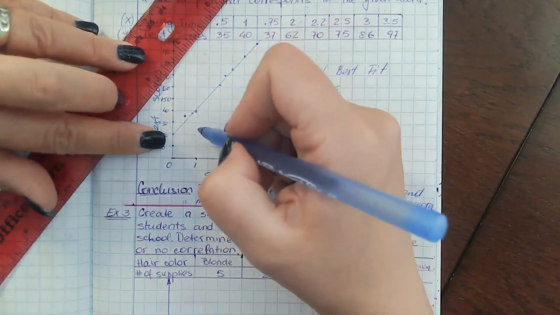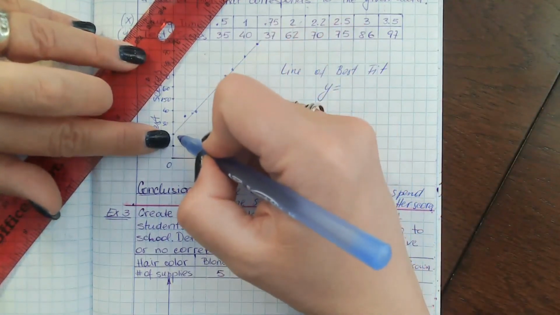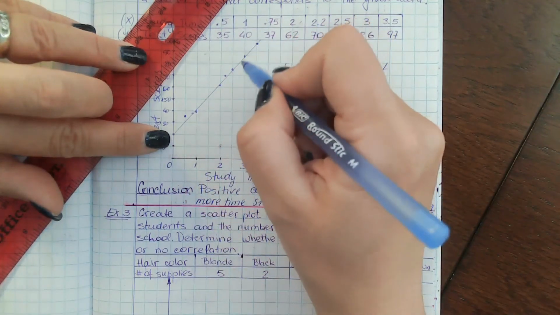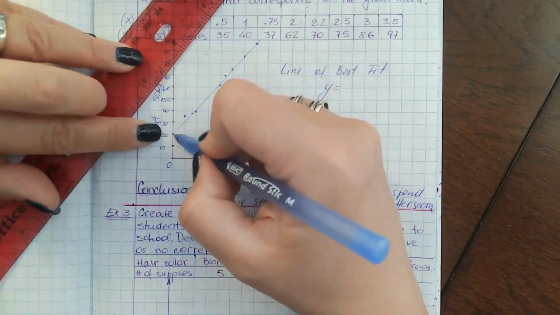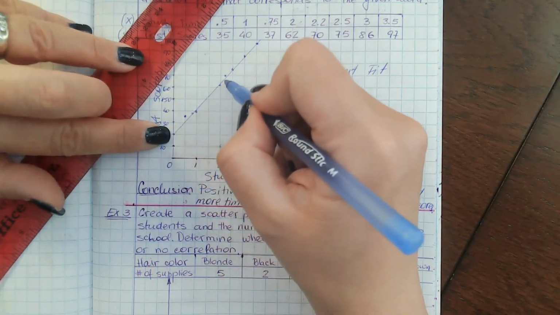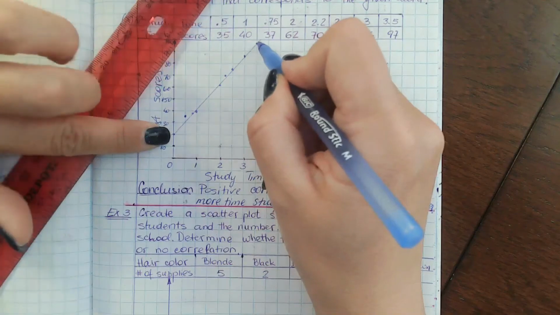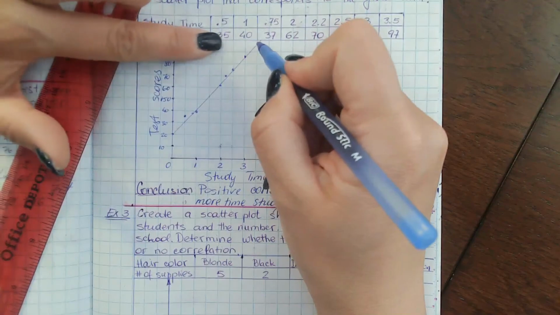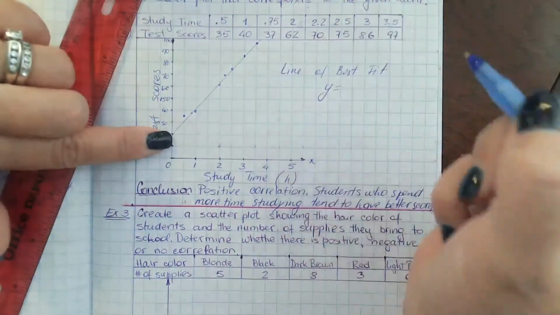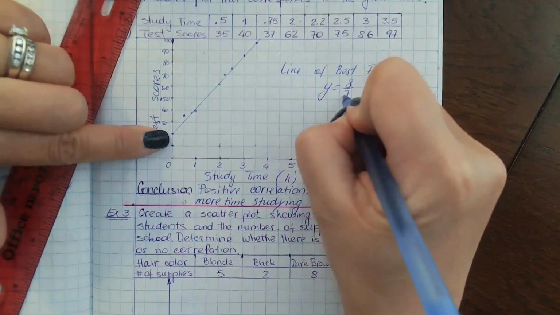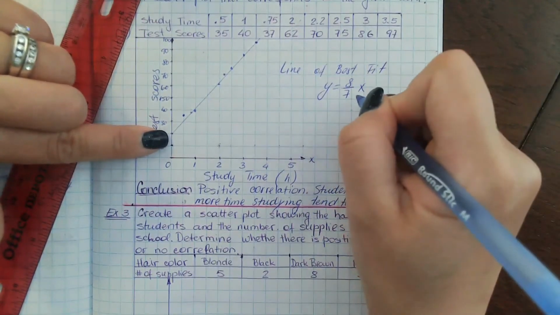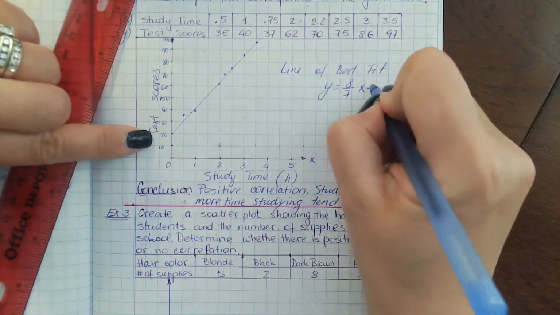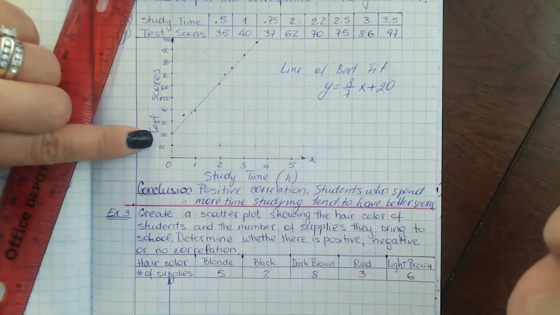Let me see some points here that I could read. It's really close to 1, but not quite. So I can use 1, 2, 3, 4, 5, 6, 7, 8, like 8 sevens, x. So it's really, really close to 1 here if I look at the points. And then plus 20 for the y-intercept.